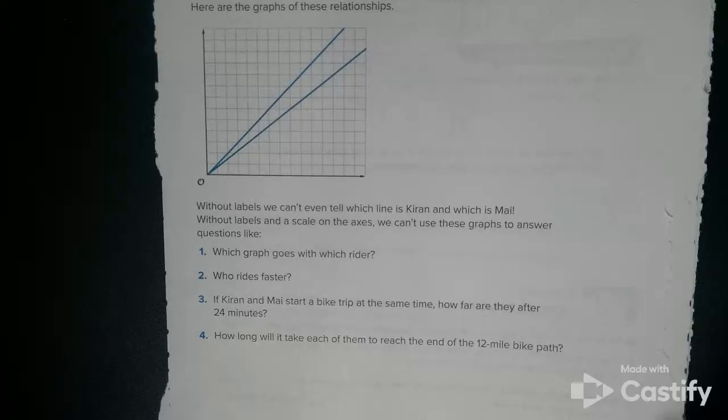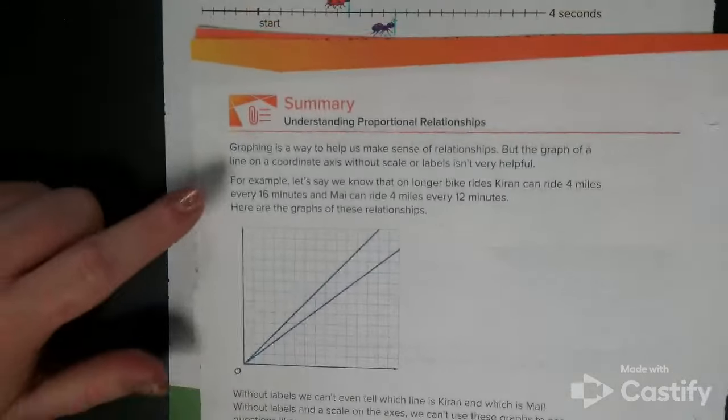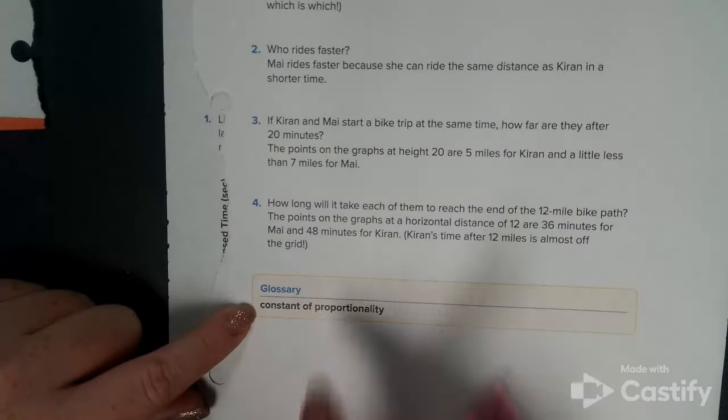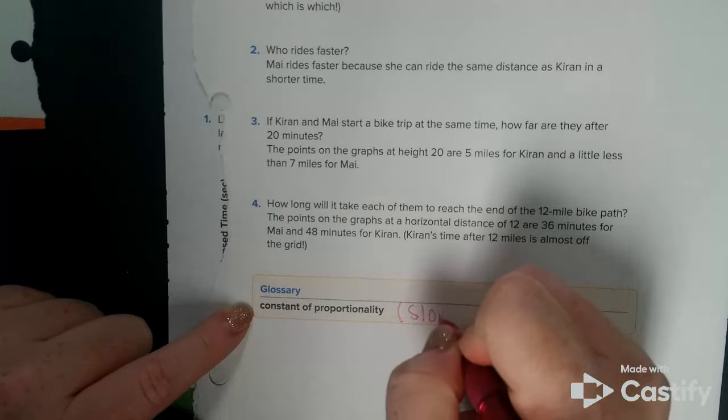Without labels and scales, we can't use the graph to answer questions like which graph goes with which rider, who's riding faster, if Kyron and Mai start a bike trip at the same time, how far will they get after 24 minutes. This one we should be able to answer with this information, but then you're having to write equations. Doesn't make it any easier. There's a vocab word, which we know constant proportionality is our slope.